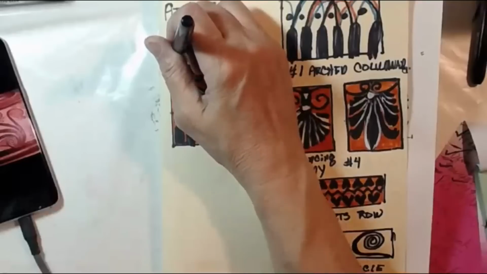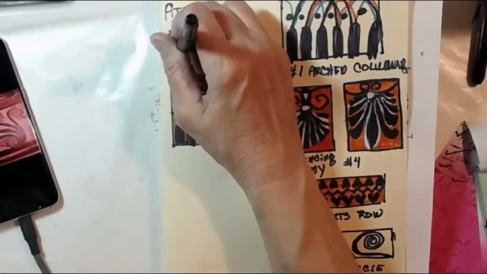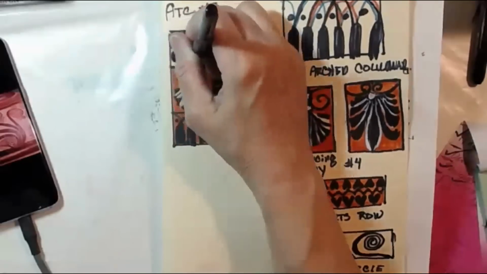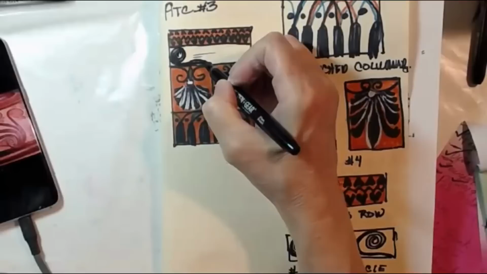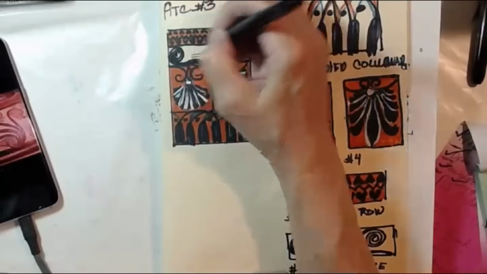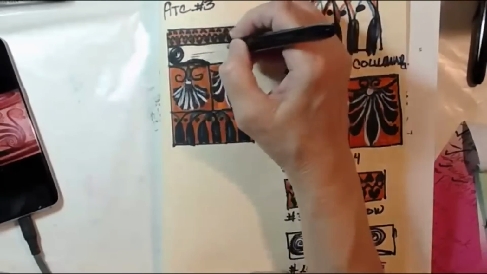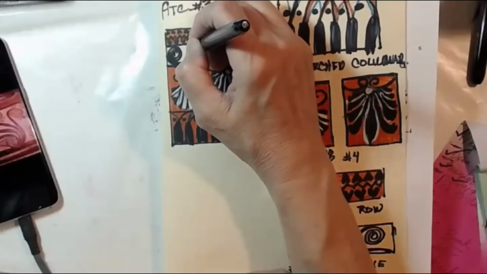Let's start here. This marker's almost too big for this small ATC, but we'll go ahead and do it anyway. Really too big. That's really not good. Let's do another one here.